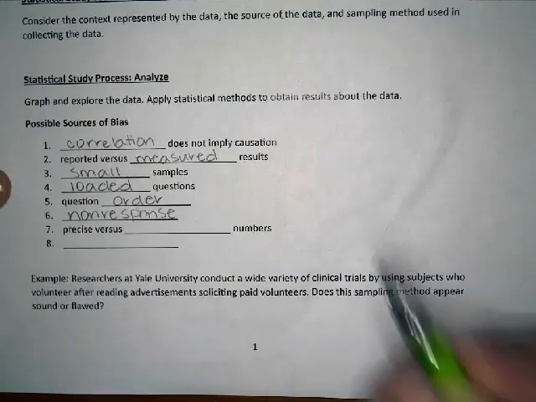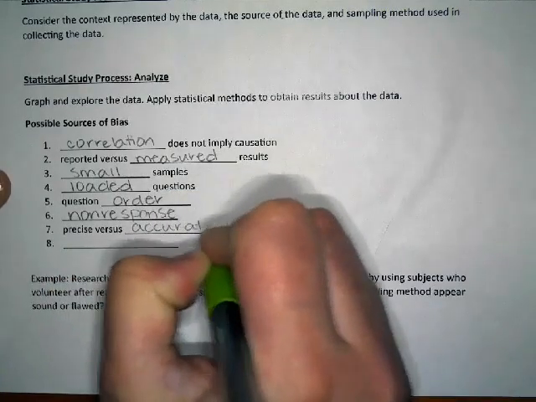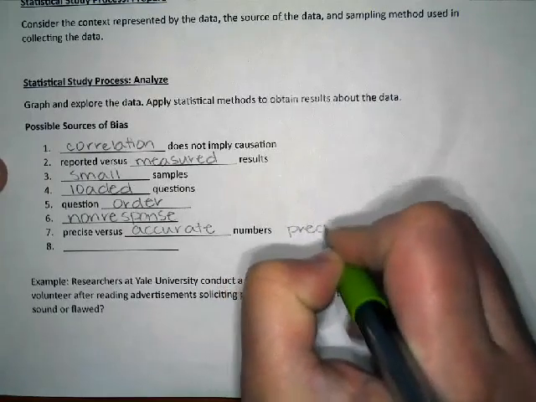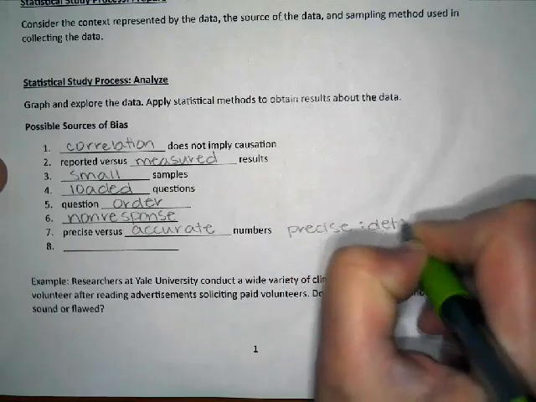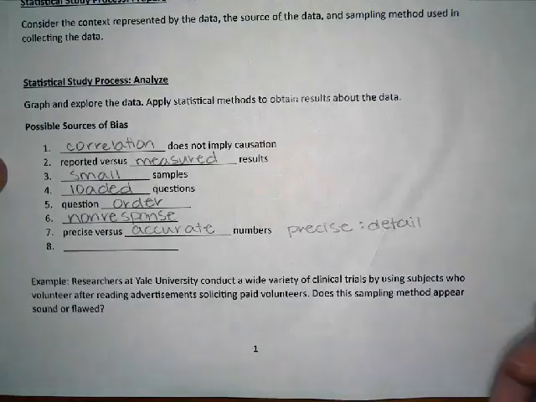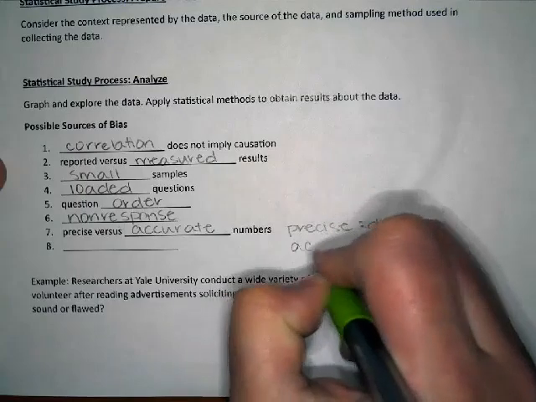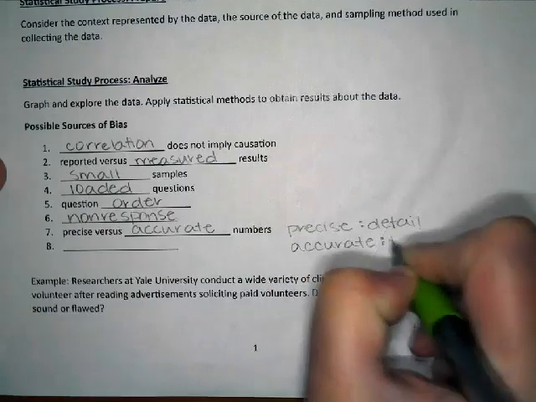The next is precise versus accurate numbers. So precise means detail. I think of this as decimal places. So you could say, I'm 18.169 years old, versus accurate. Accurate means true.